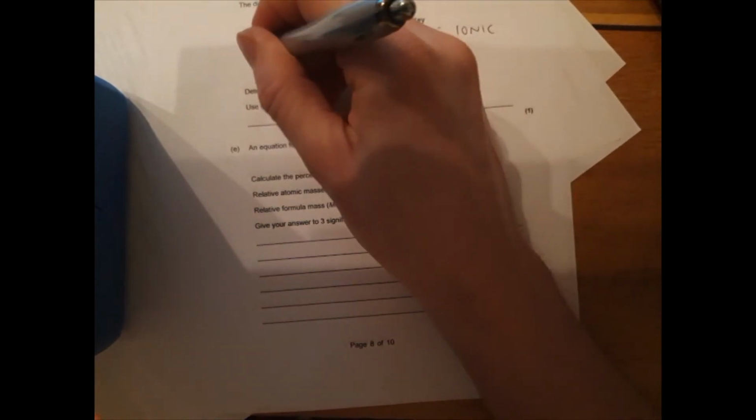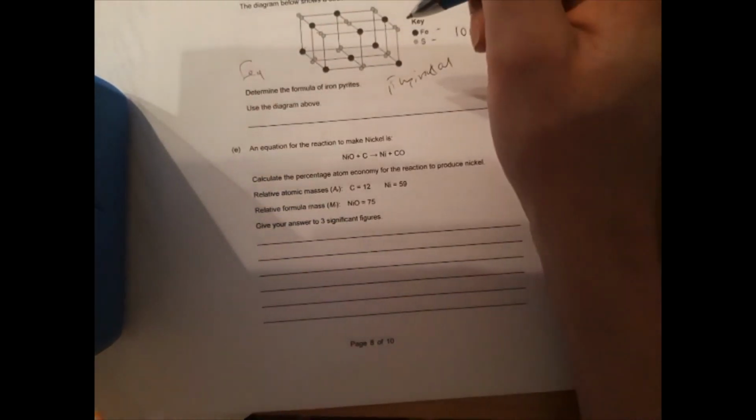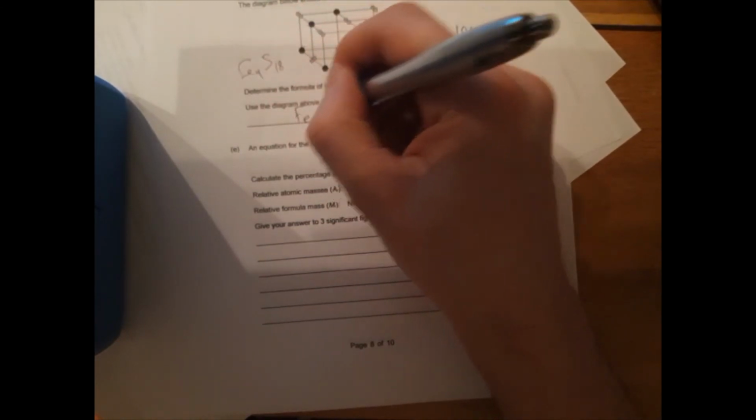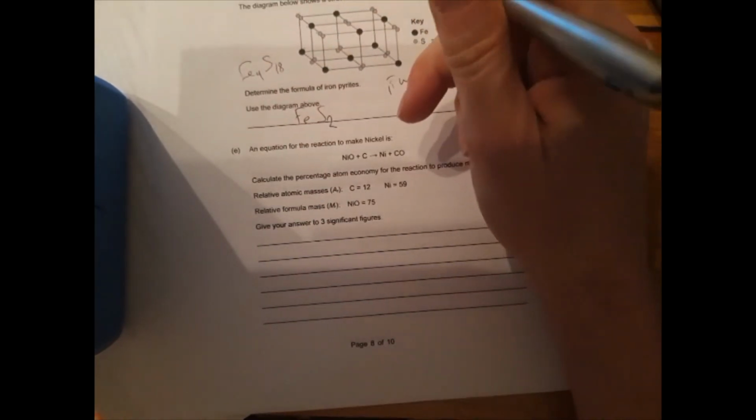1, 2, 3, 4, 5, 6, 7, 8, 9. There's Fe9 there, and there's 1, 2, 3, 4, 5, 6, 7, 8, 9, 10, 11, 12, 13, 14, 15, 16, 17, 18. S18. The simplest is FeS2. Alright. Fe9S18 gets you 0 marks. The formula for an ionic compound is the simplest ratio.